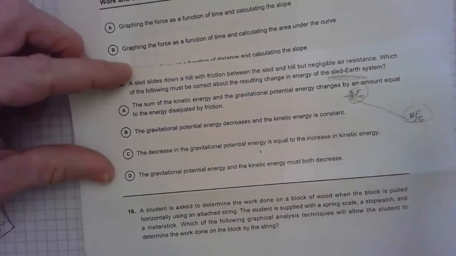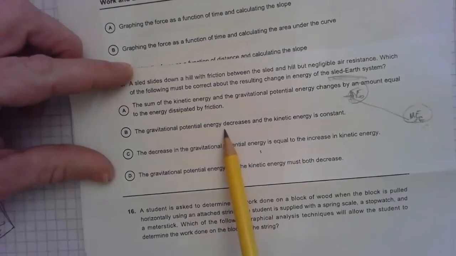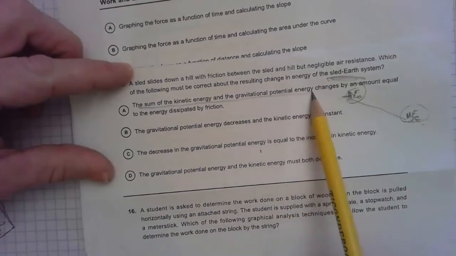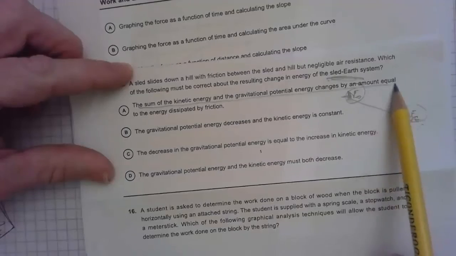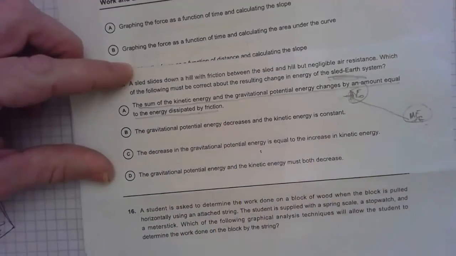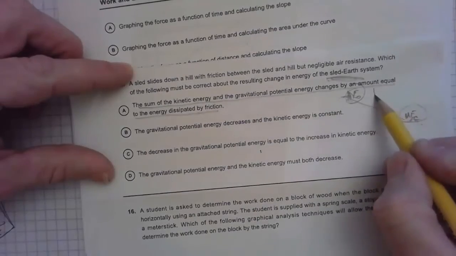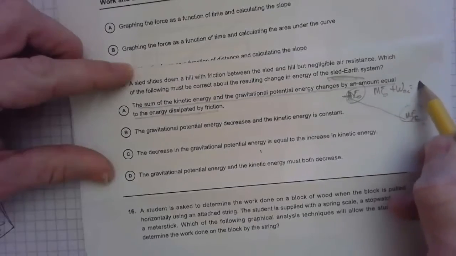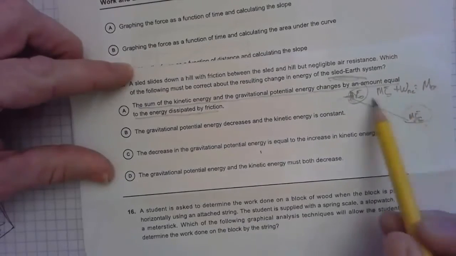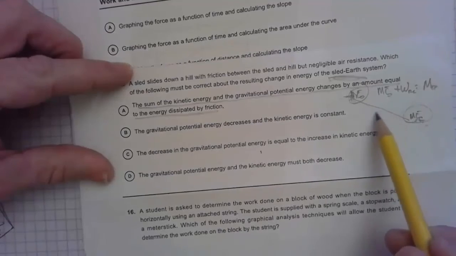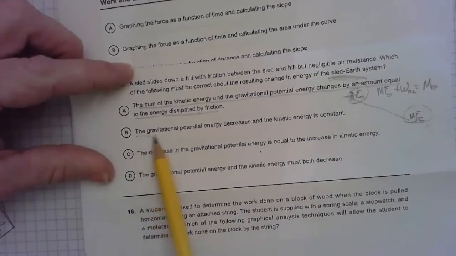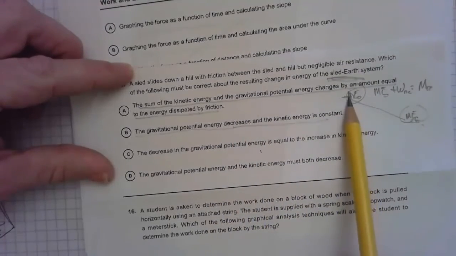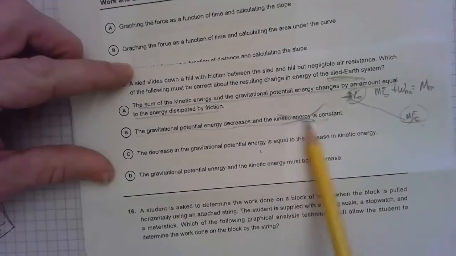So let's see if we can find, those are all the things I know would be true. The sum of the kinetic energy and the gravitational potential energy changes by an amount equal to the energy dissipated by friction. Yeah, I would buy that, right? Because that's the initial mechanical energy plus the work done by non-conservative forces equals the final mechanical energy. That would make sense. Let's see what this says. The gravitational potential decreases and the kinetic energy is constant. There's no way the kinetic energy is constant. If it starts at rest, it's moving down here. So no.